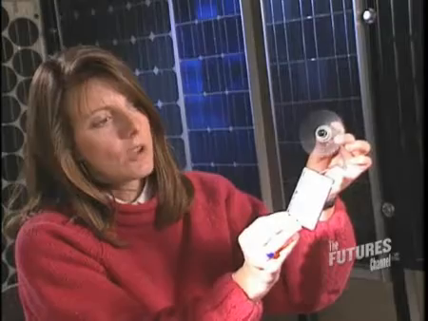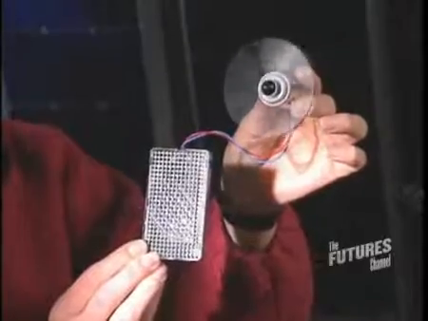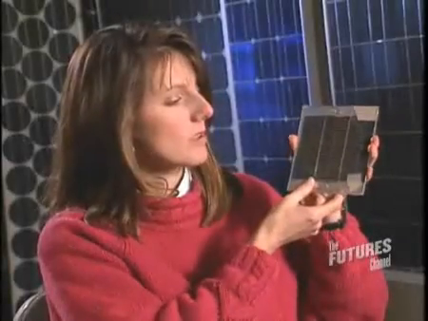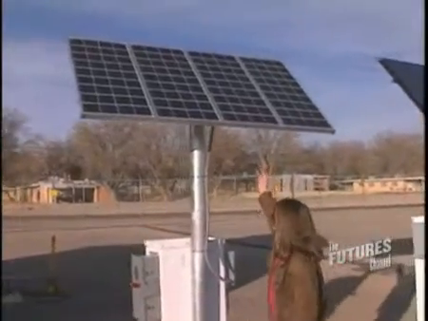Now, if I take the solar panel out of the light, the motor stops. If I turn it again back towards the light, the motor starts again. Now, if you took a bunch of these solar cells and assembled them together into a solar panel, you can then power much bigger things because now you have many cells operating together.